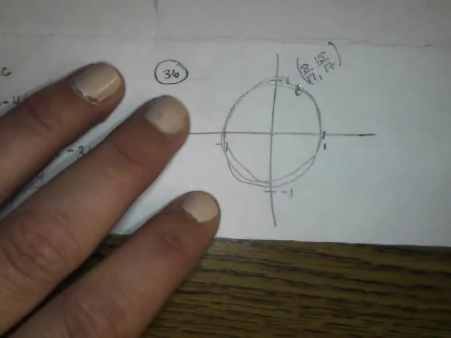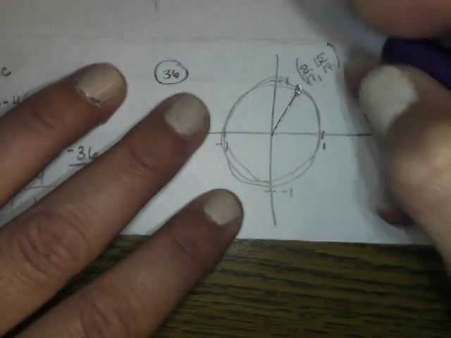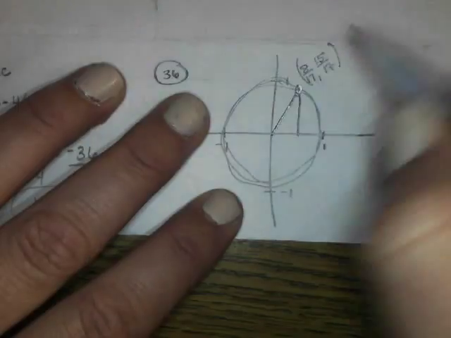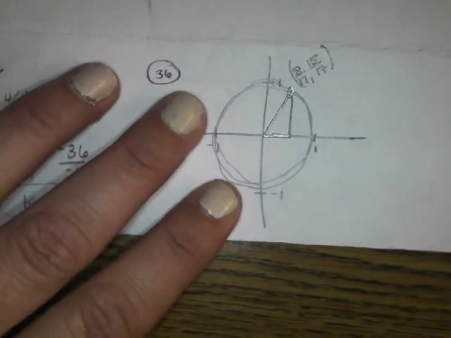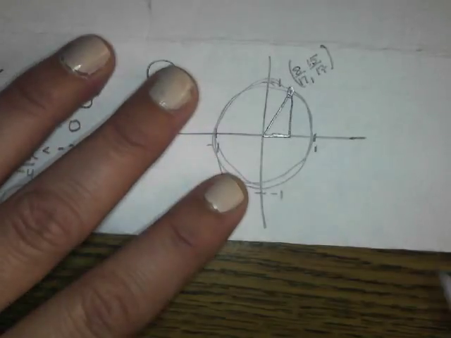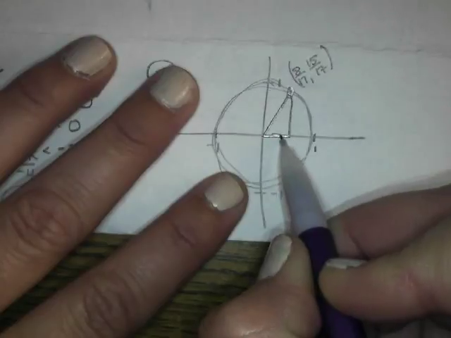Make a triangle. So your terminal ray goes right there. We drop the altitude down. We have the base. Okay? So how long is this, Molly? How many units long?